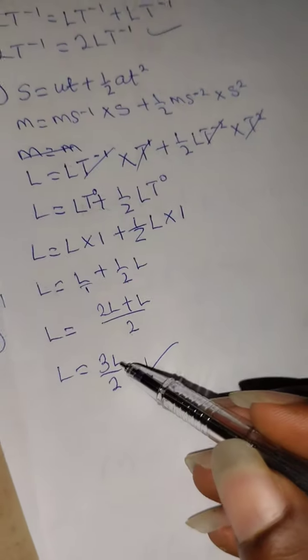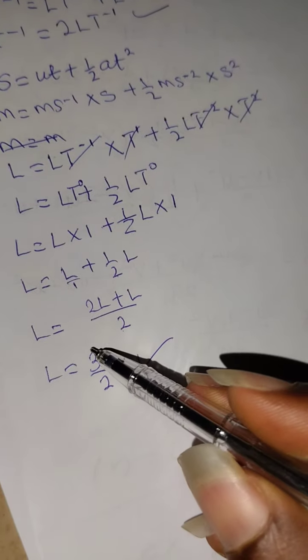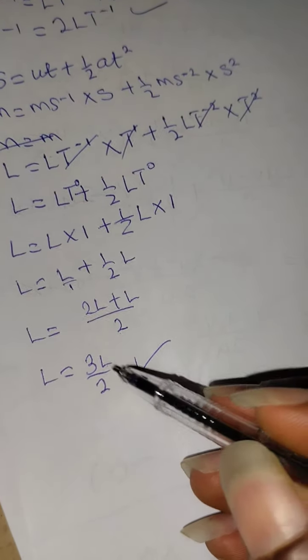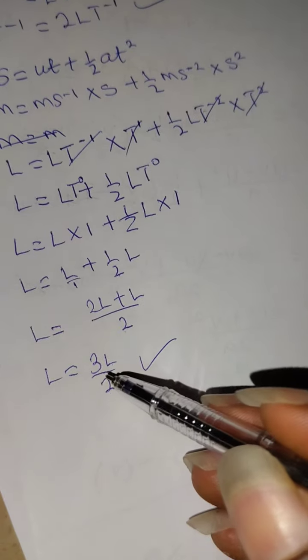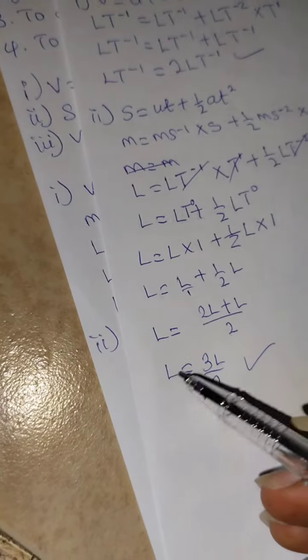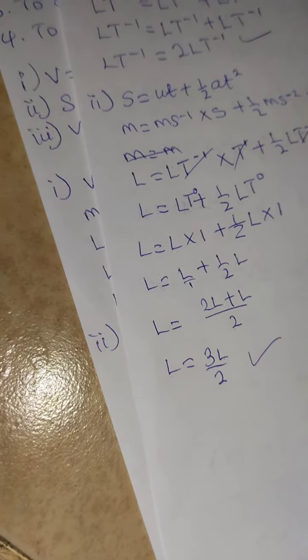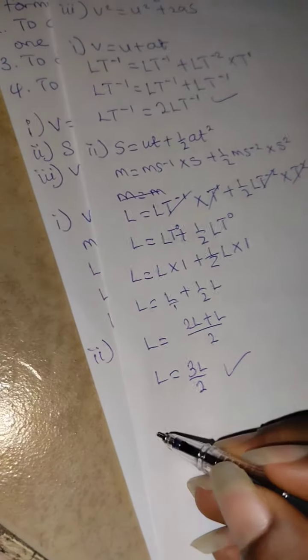If you look at it, we have just L here and we have just L here. I told you the other time that you should not mind the number in front, you should only mind the number that is being raised to. L here is not raised to any power, and this one is not raised to any power, so that makes it dimensionally correct.